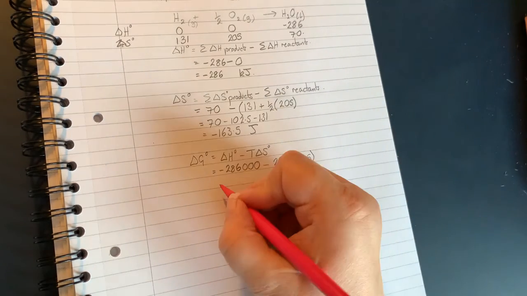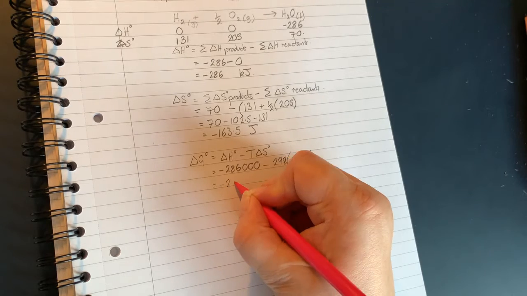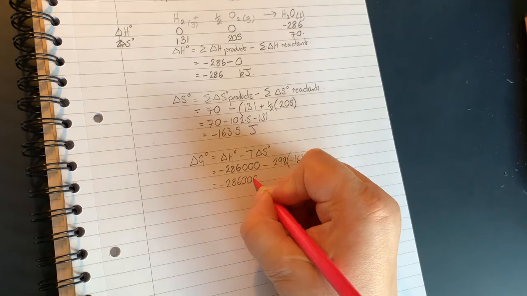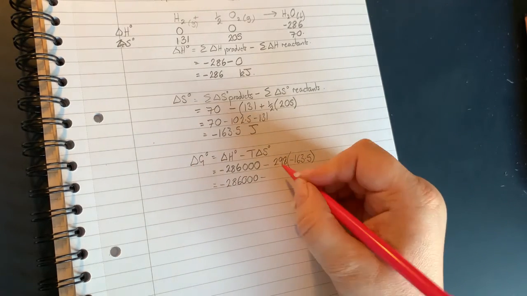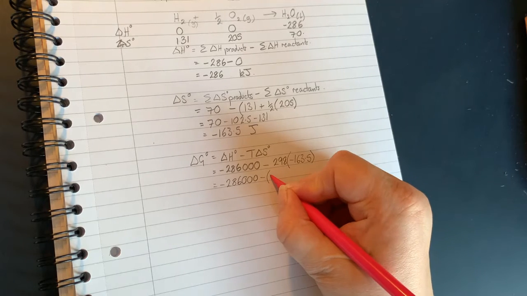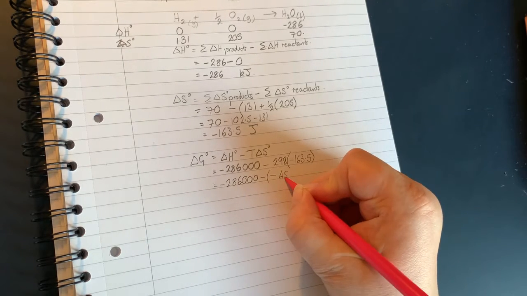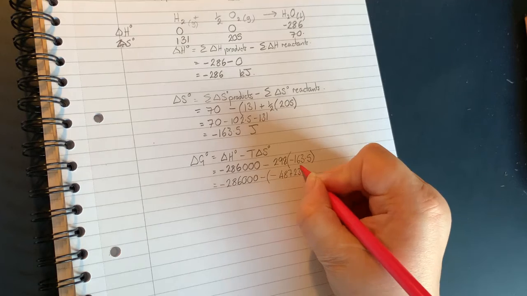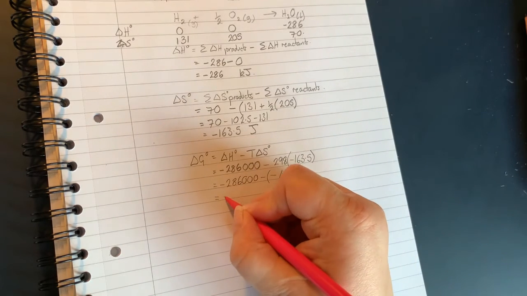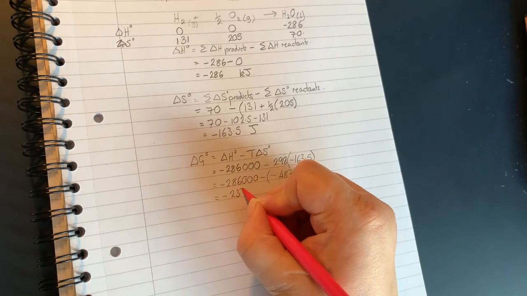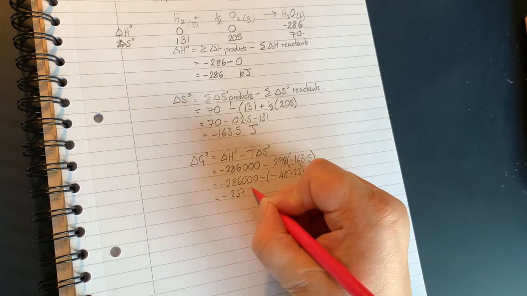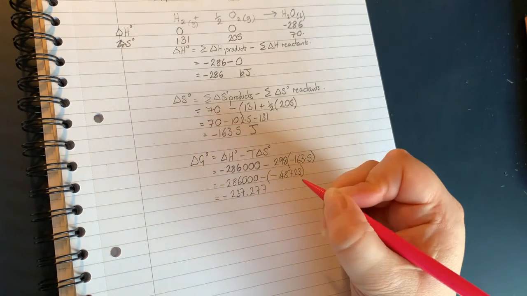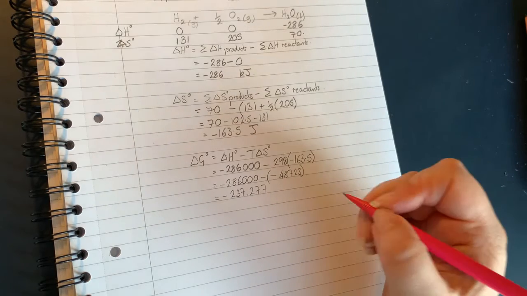163.5, which equals minus 286,000 minus 48723, which works out as negative 237,277 joules per mole.